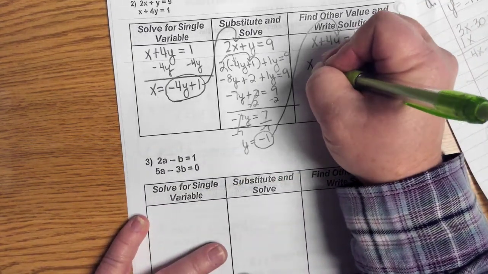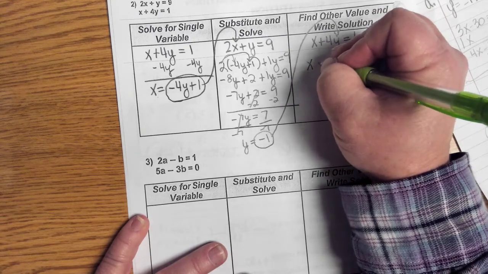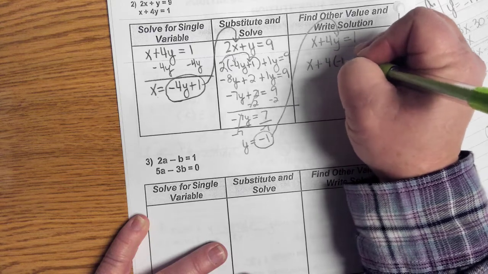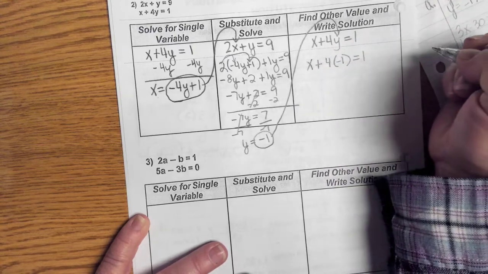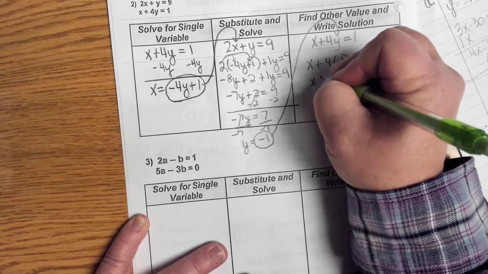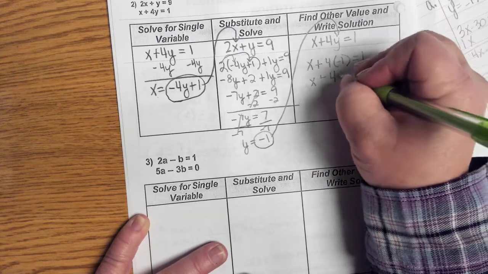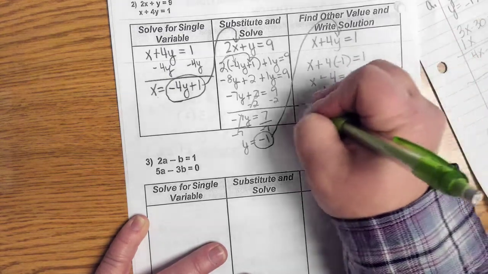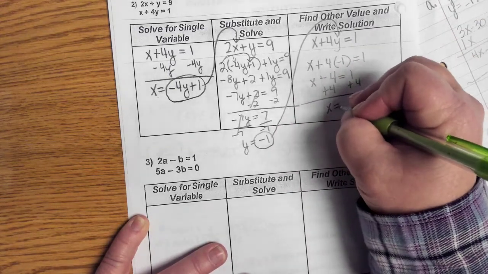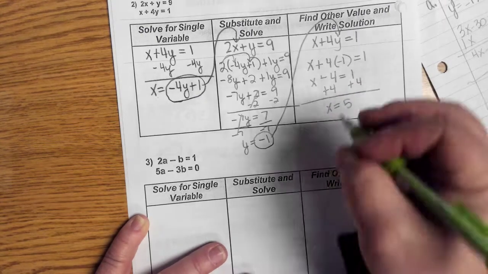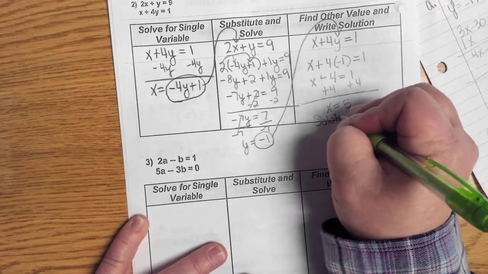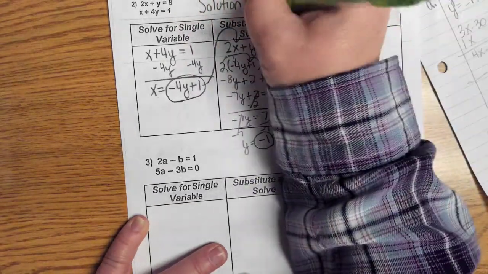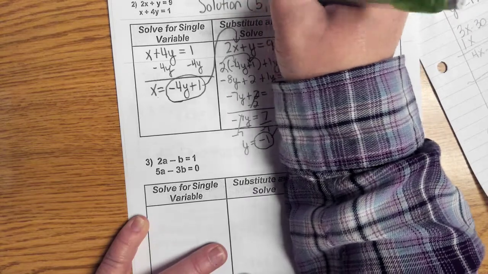So now I have x, and you're going to solve for x. x plus 4 times negative 1 is equal to 1. x minus 4 is equal to 1. Add 4 to both sides, and I find that x is equal to 5. So my solution, or I could even write it up here, my solution to this problem is 5, negative 1.